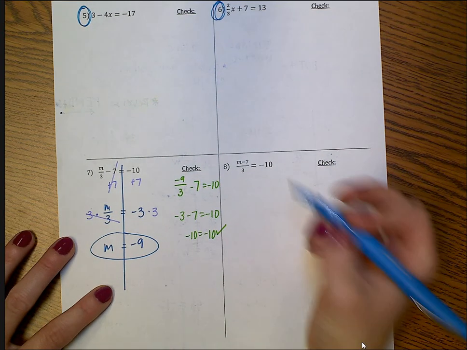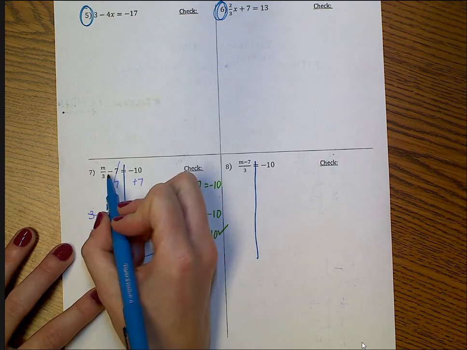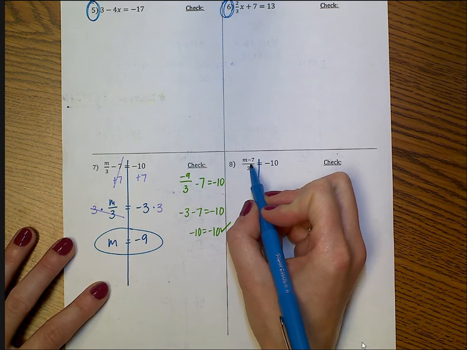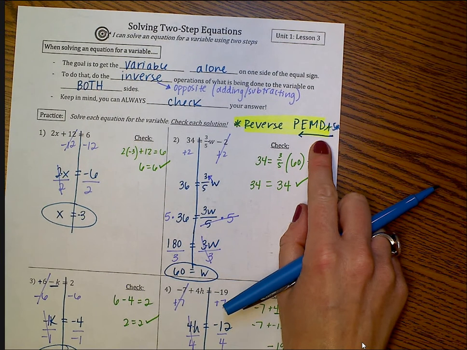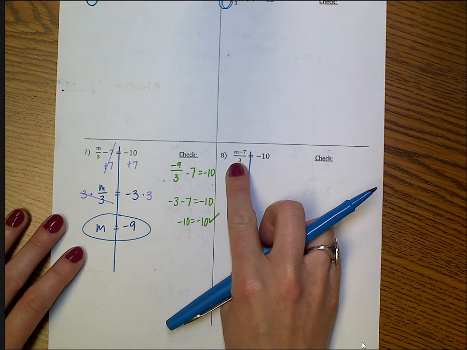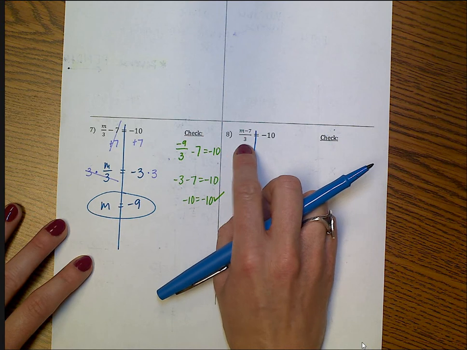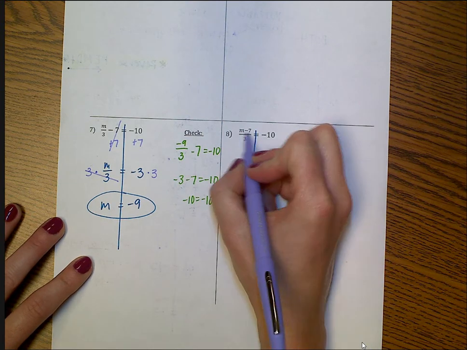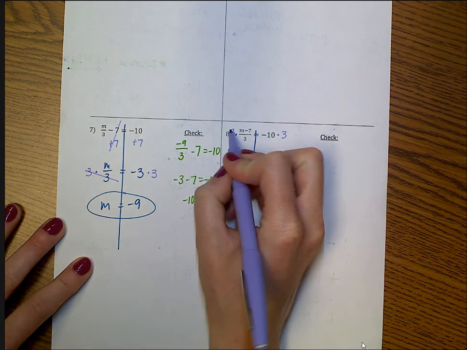All right, last problem. This problem looks exactly the same, except the subtracting 7 is on top with the m. Now, this makes a difference. This is like an exception to your rule here. Don't you love that about math? There's like almost always an exception. There's an exception to doing the reverse order of operations, and it's right here. Like I mentioned in a previous example, if everything on top is being divided by something, that number on bottom has to move first. So before you can break up the top by adding 7, you have to multiply both sides by 3 to get rid of those 3's.